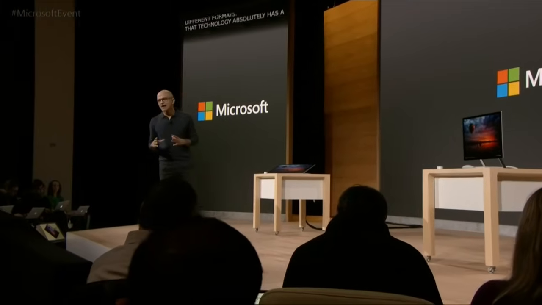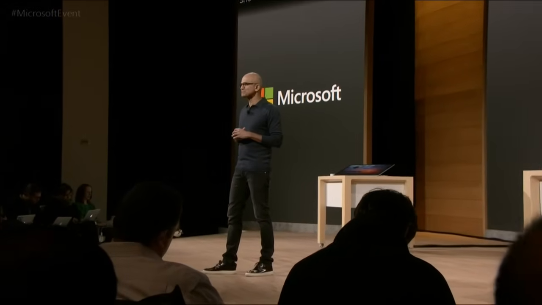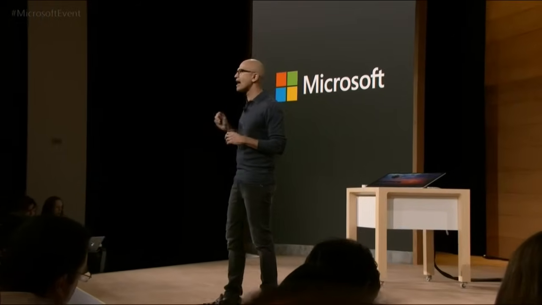That technology absolutely has a place in our lives, and it should rightfully be celebrated. However, I believe that the next 10 years will be defined by technology that empowers profound creation.